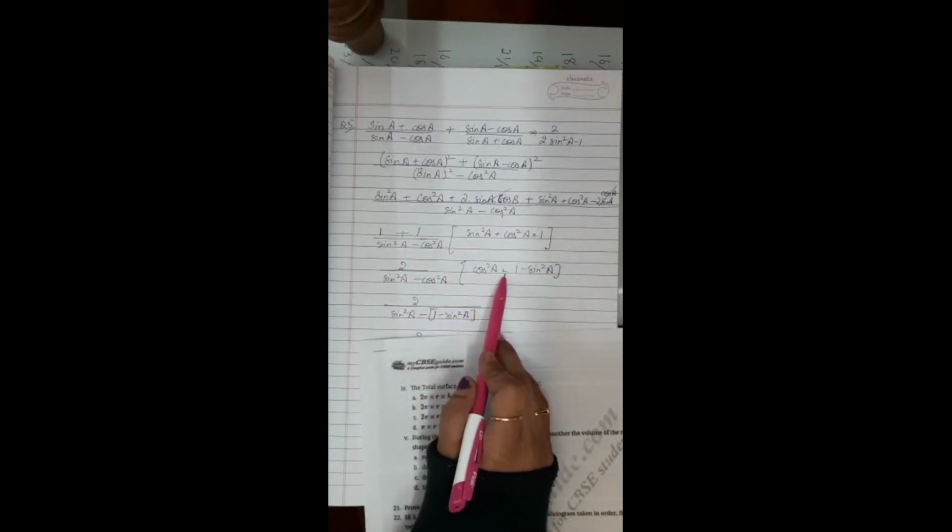There is no cos square over here. So what will we do? We just remove this cos square. How will we have to remove? We use the identity again. What is the identity? Cos square A is equal to 1 minus sin square A. So instead of cos square A we put 1 minus sin square A.